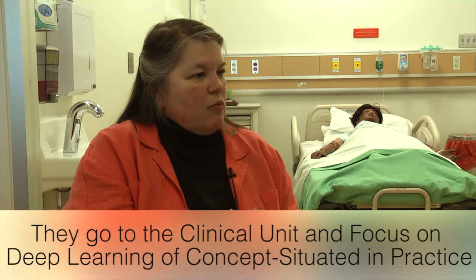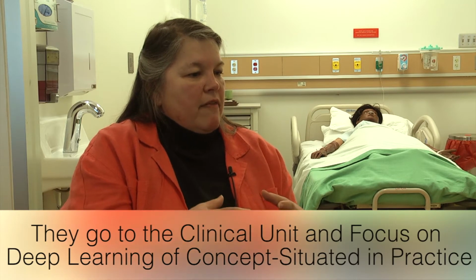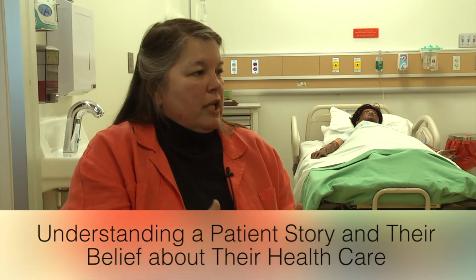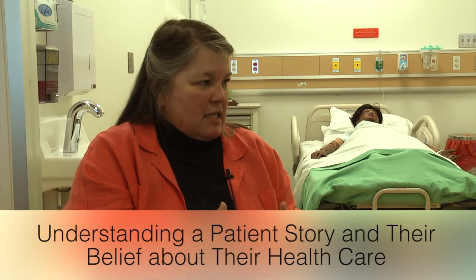But what we really want them to understand is conceptually to really understand a disease process or a patient. They start with concept-based learning activities where they don't do any patient care. They really just go in and focus on this concept that we want them to understand. They initially start with just understanding a patient's story. You know, just going in and really understanding, forming a relationship with a patient and how important that is, and hearing the patient's story and side of, and their belief about their health care and their health and wellness.